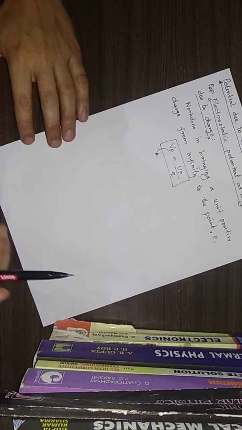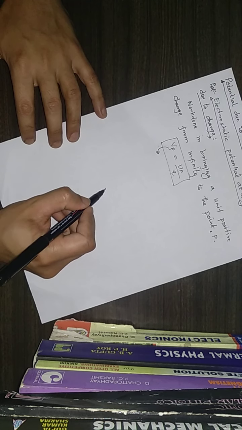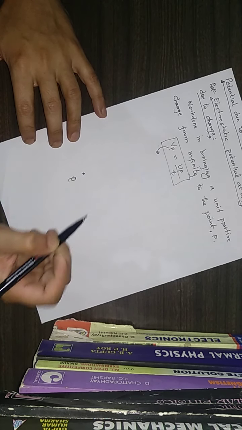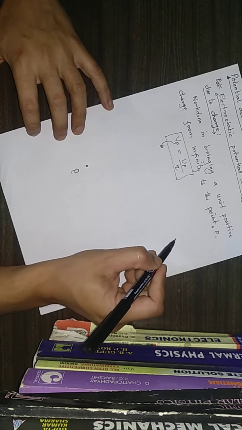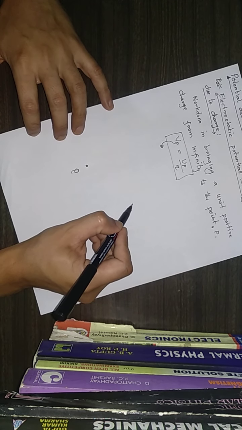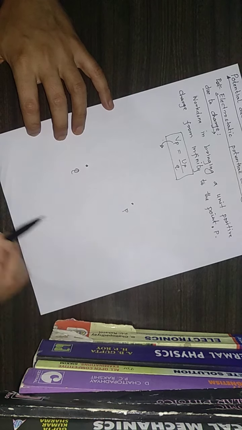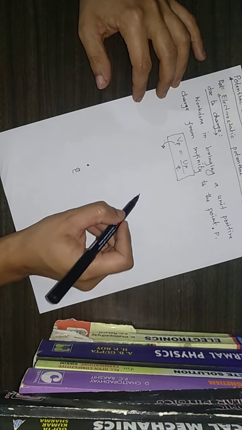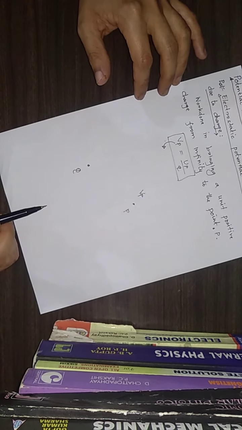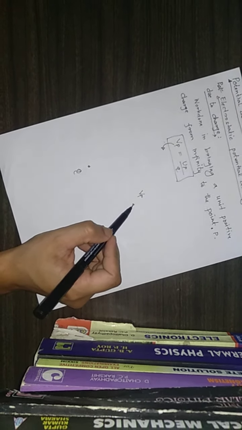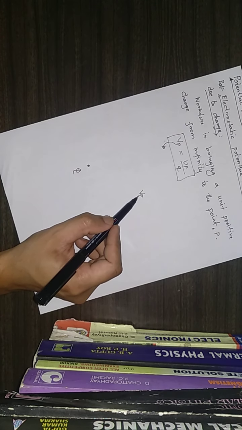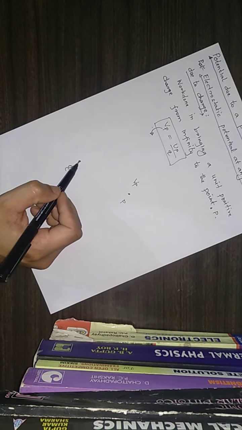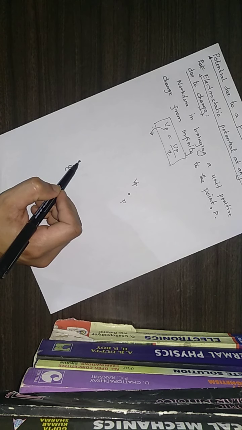So for that, let us take a charge Q, and let us take a point P where we are going to define our electrostatic potential. So in this discussion, we are going to describe this very potential at point P, which is denoted by Vp. Vp is the electrostatic potential at point P due to this particular charge, capital Q.